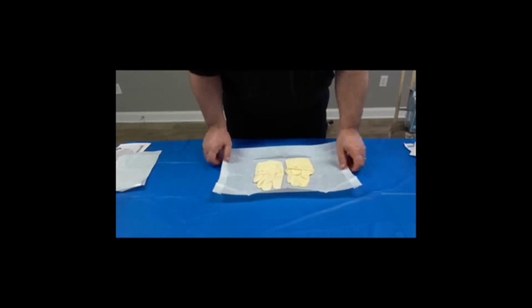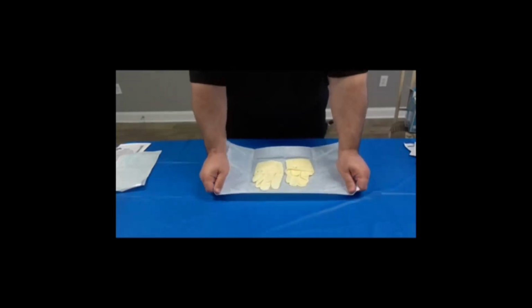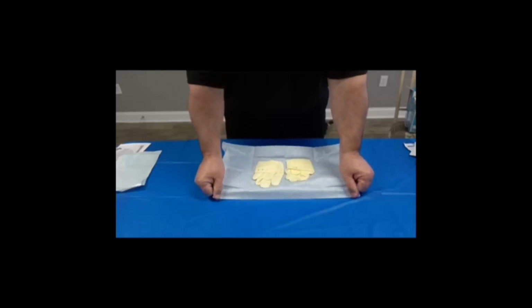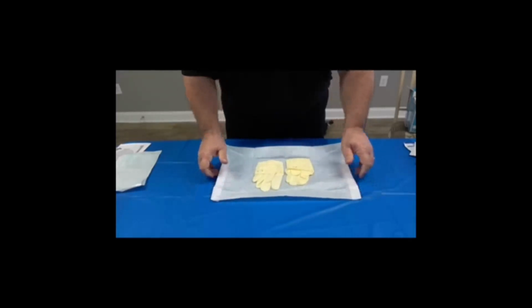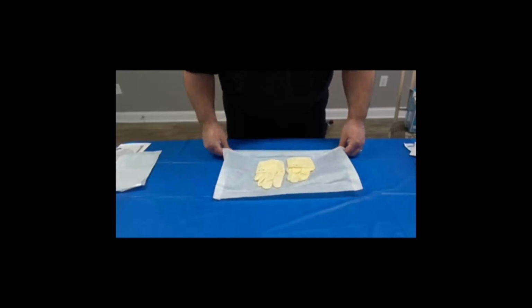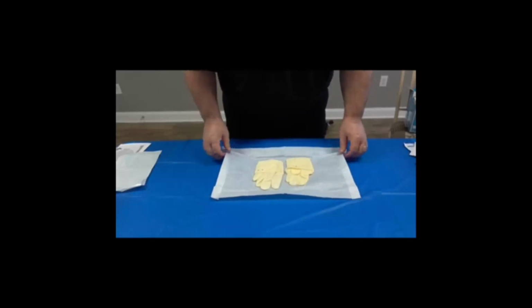So it's very important at this point, as you're folding back that paper, to ensure that it doesn't flip back over onto the sterile glove. If that's the case, then you've contacted non-sterile with sterile areas and you're going to have to restart the process.